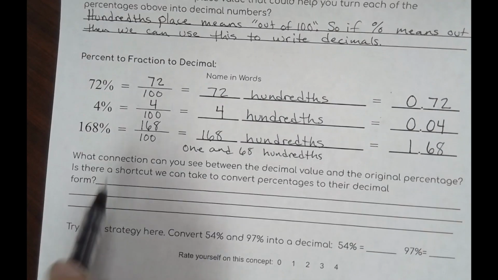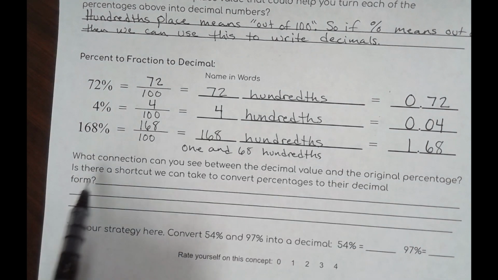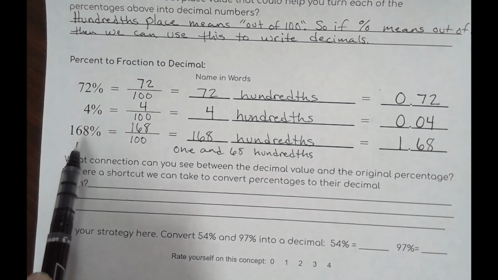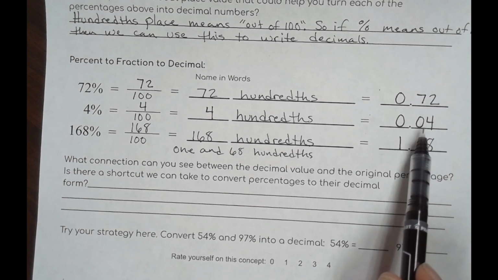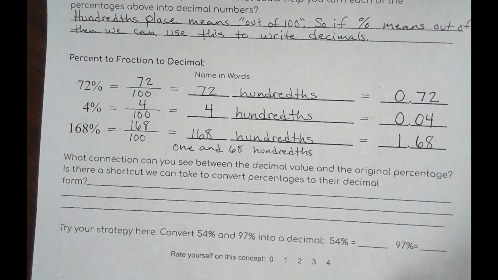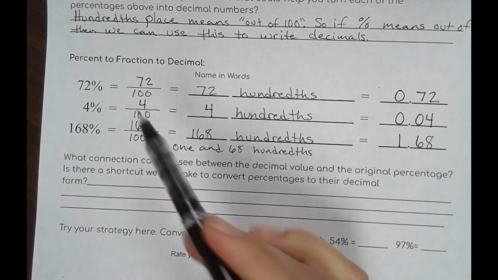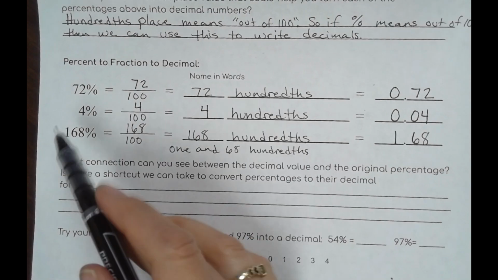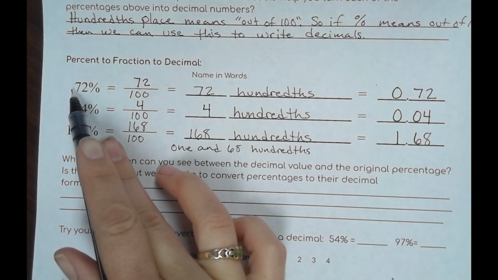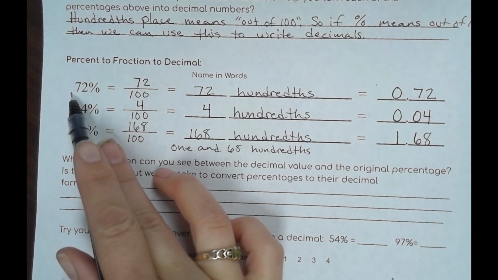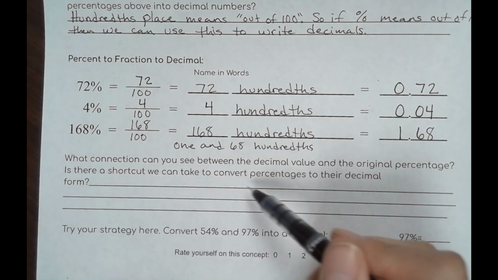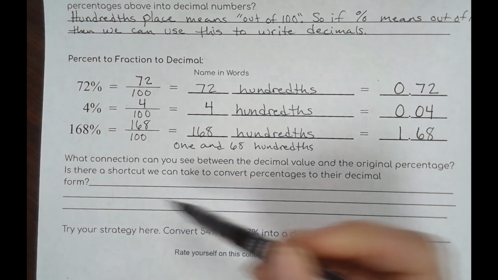Now what do you notice about the percent? So what connection can you see between the decimal value and the original percentage? Well, what I can see is that the decimal moved 2 places to the left. Is there a shortcut we can take to convert percentages to their decimal form?